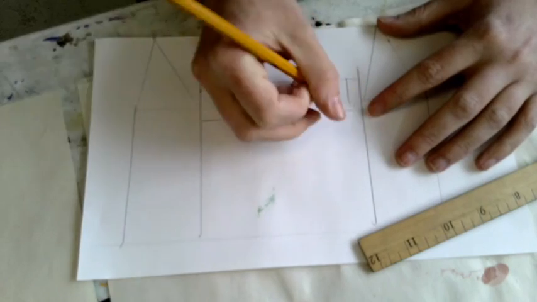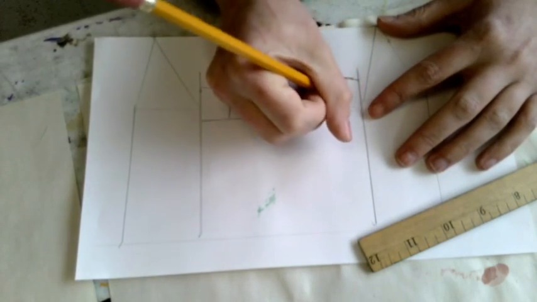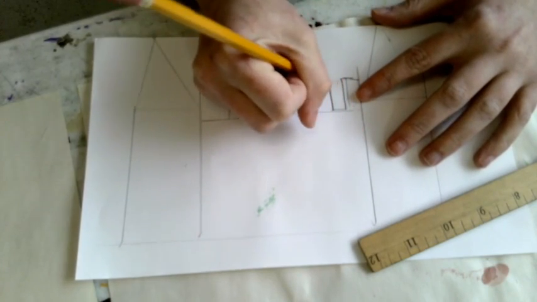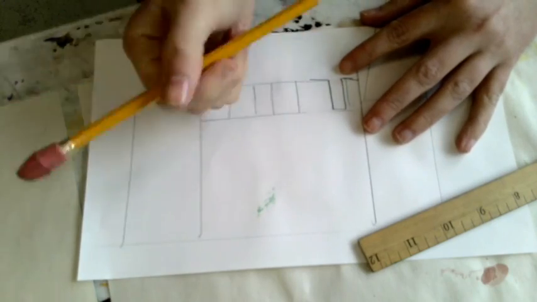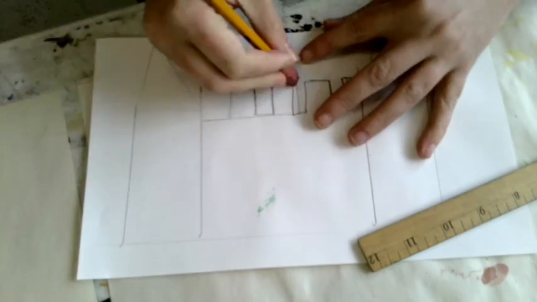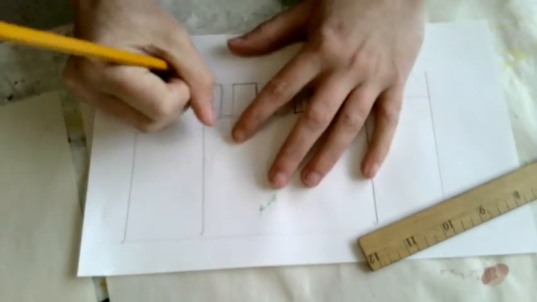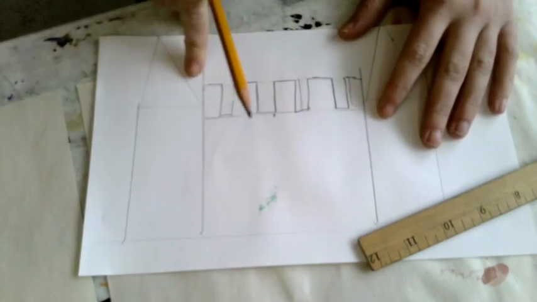And then you can erase, right? That's how I like to do it, but you can do it however makes sense to you. Because for some people this works, some people find it extra confusing. There's the top of my castle.